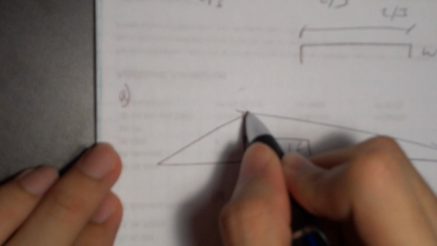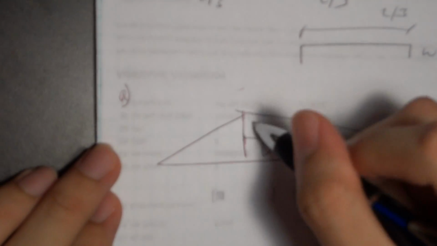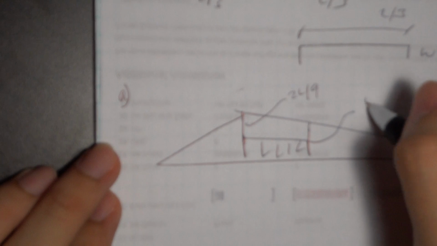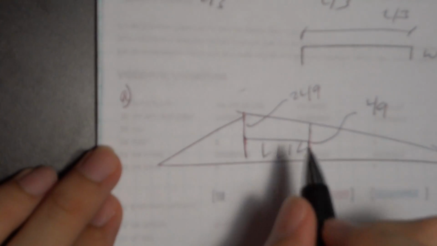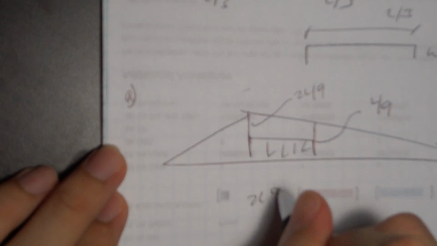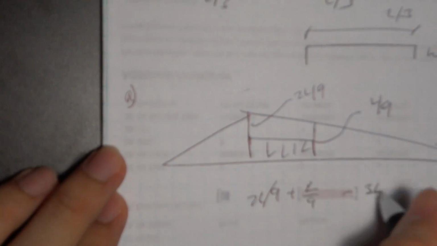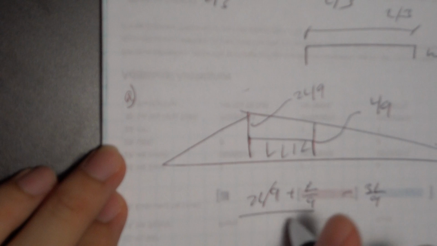If I do that, I'm going to find that I get a trapezoid section, right? This is 2L on 9. This height by similar triangles will be L on 9. The total load will be 2L on 9 plus L on 9 equals 3L on 9. That is the height. I need to divide this by 2.